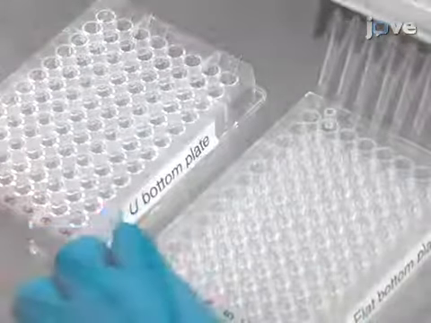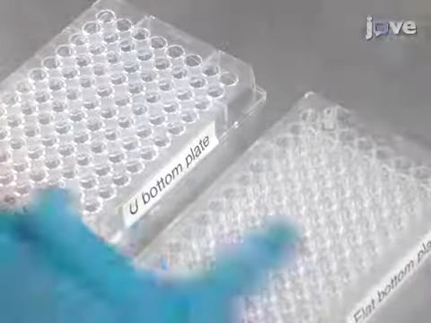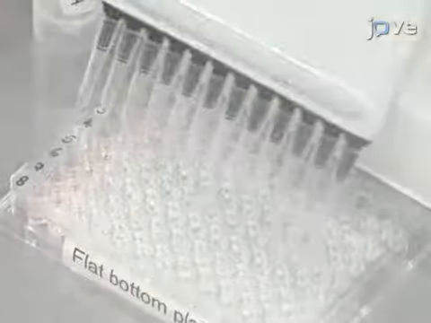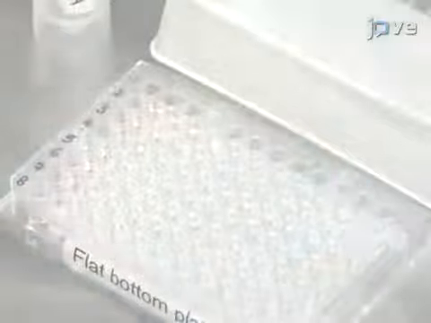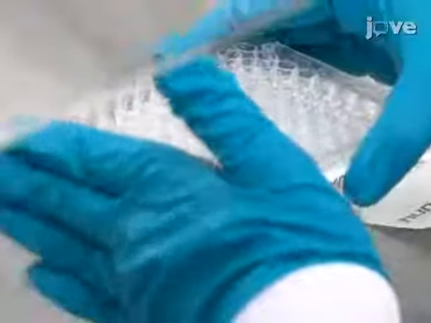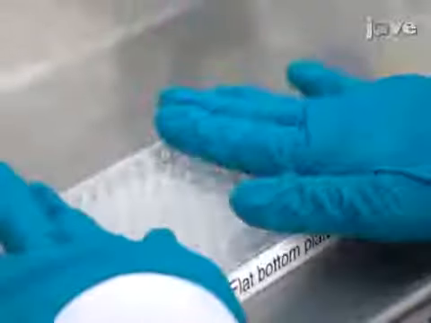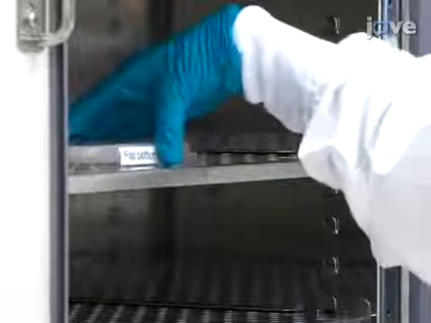Transfer 50 microliters from each of the wells into a clear 96-well flat-bottom plate. Add 50 microliters of 300 micromolar MUNANA per well, and gently tap the plate to mix. Then use a plate sealer to cover the plate to prevent evaporation, and incubate the plate at 37 degrees Celsius for 1 hour.